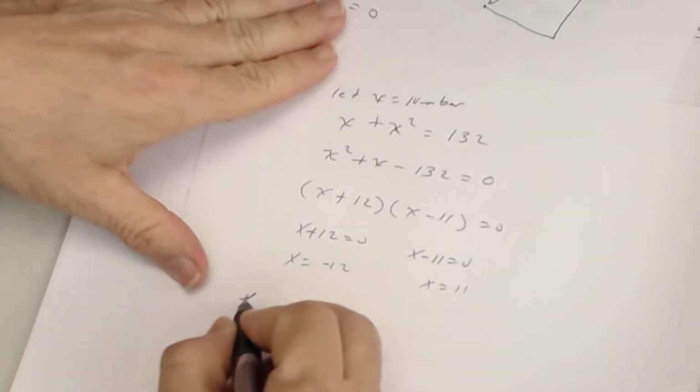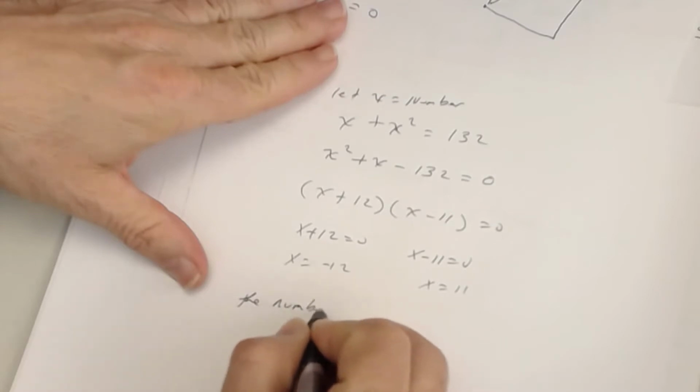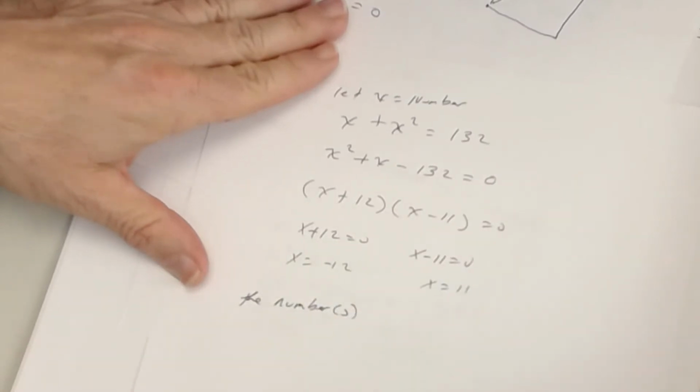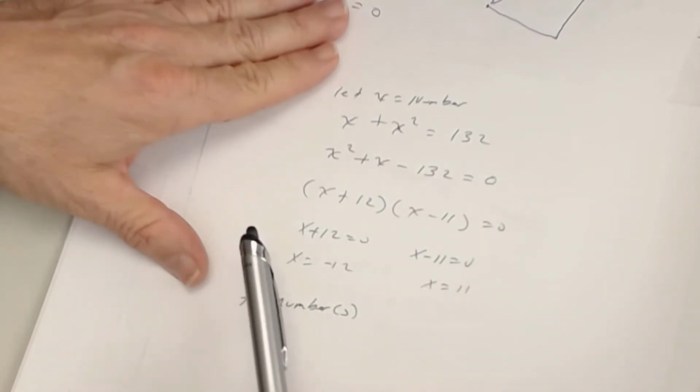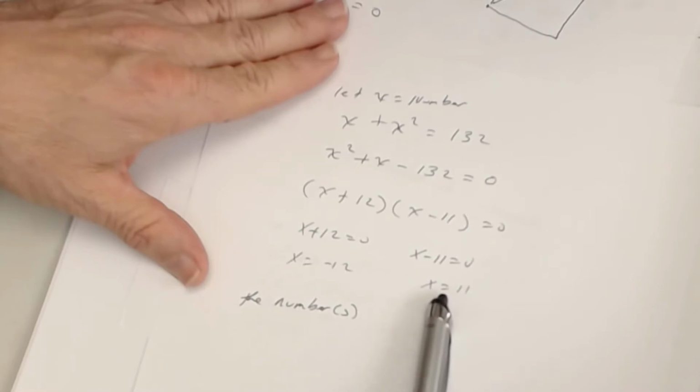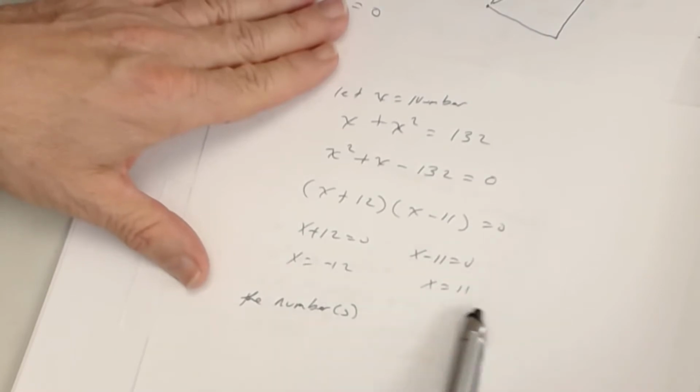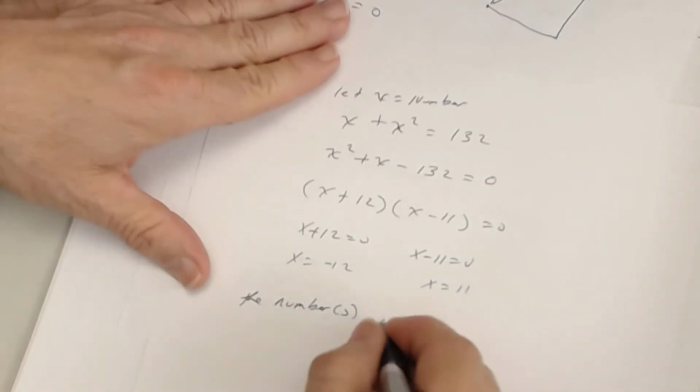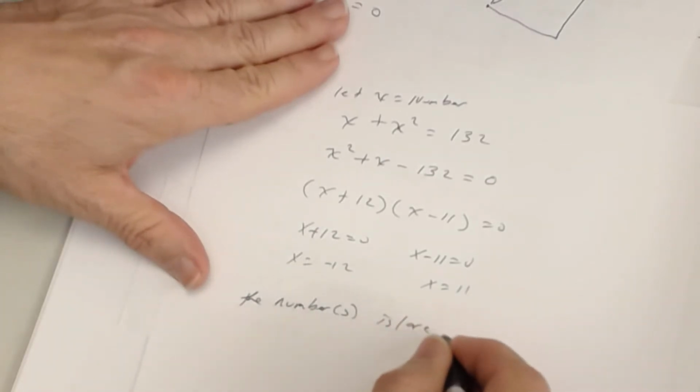So what it's going to say is this. It's going to say the numbers, with the s in parentheses, because they want you to determine whether it's only one of them. Usually students are going to say it's just 11, but we know it's what? 11 and negative 12. So the numbers are, and then blank.